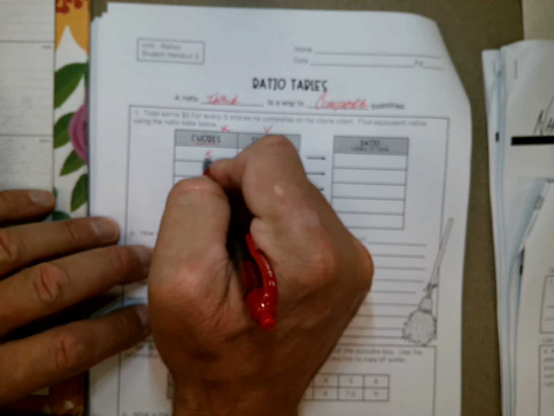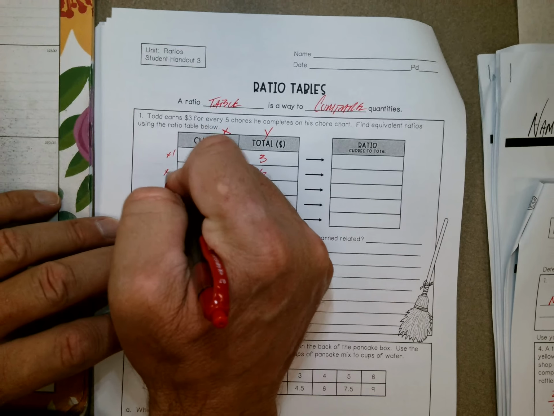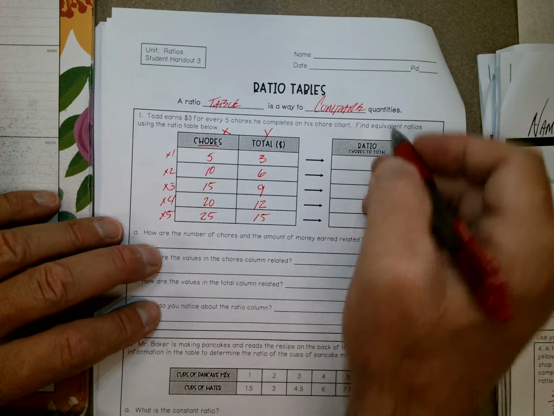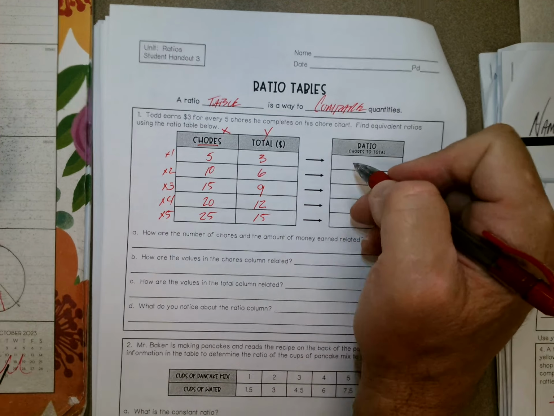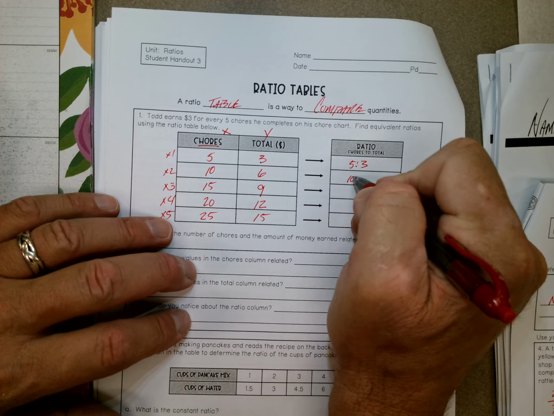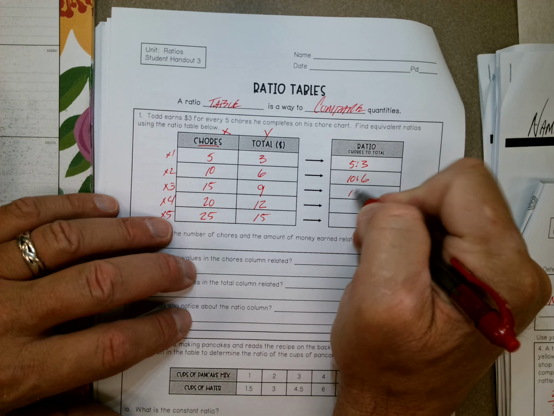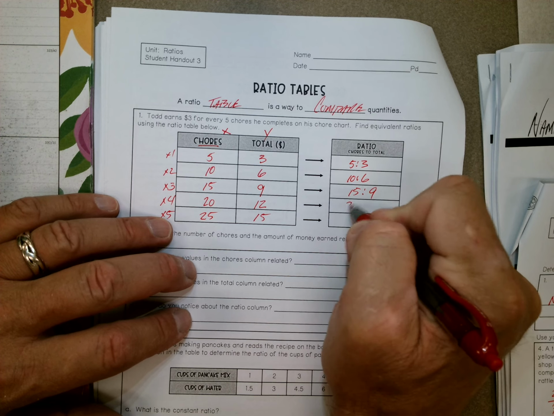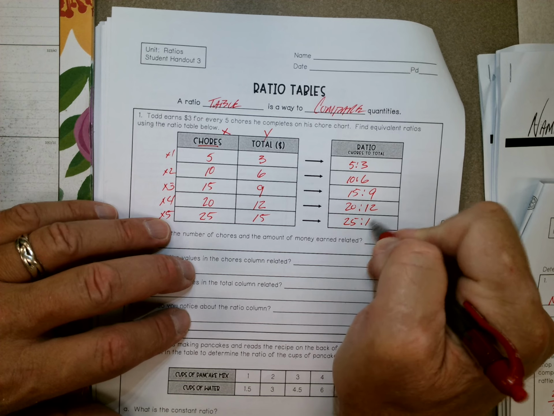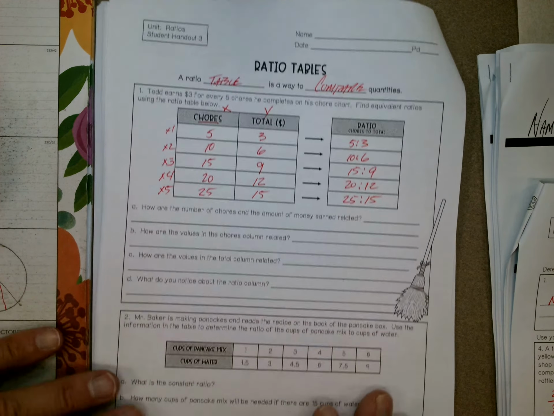So again, we're just multiplying this by 1, by 2, by 3, by 4, and by 5. Okay, so our ordered pairs, or our ratio, is going to be 5 to 3, 10 to 6, 15 to 9, and you've got the idea of this, right? So nothing earth-shattering there. Just scaling it up, essentially.